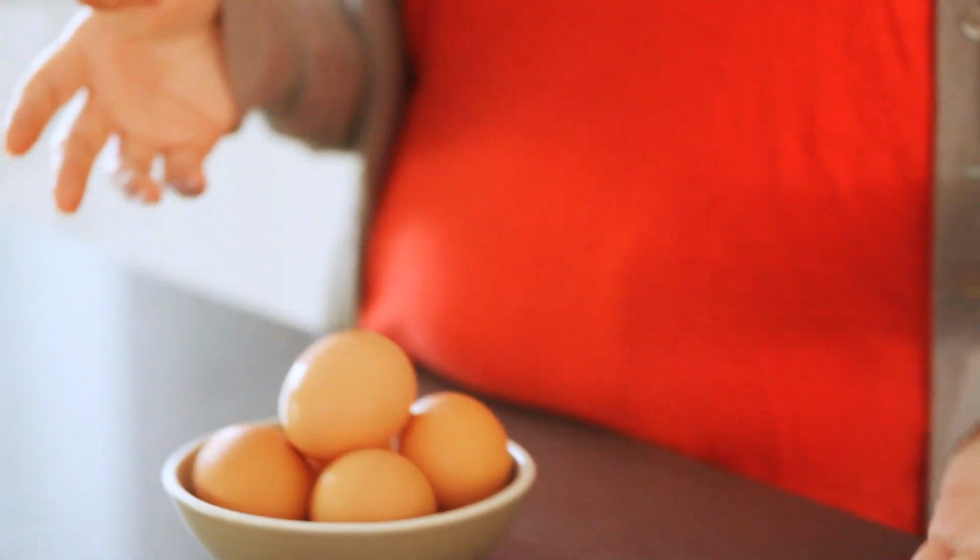The other thing to look out for is brown eggs just mean they come from a brown chicken. Doesn't mean that they're more organic or special or whatever. White eggs, brown eggs, totally doesn't matter. It just means white chicken, brown chicken. Super duper simple there.